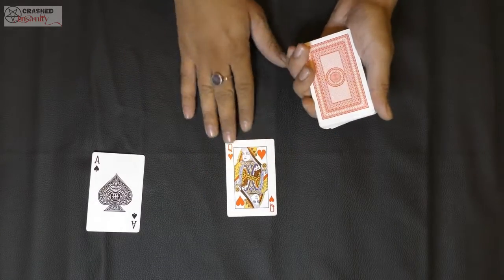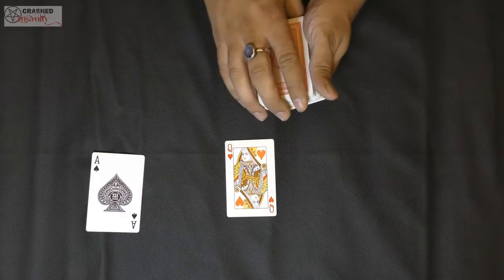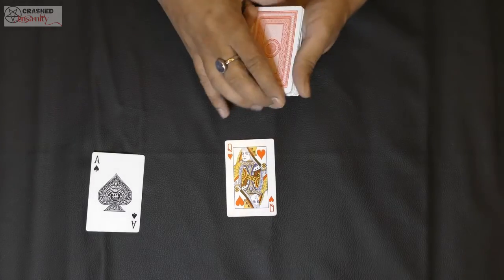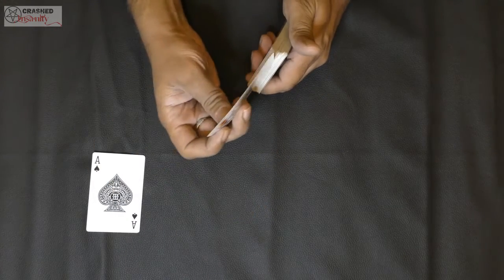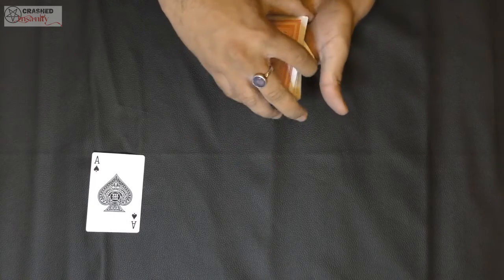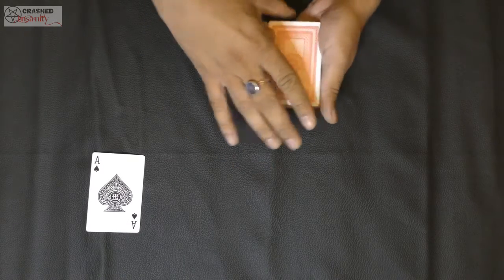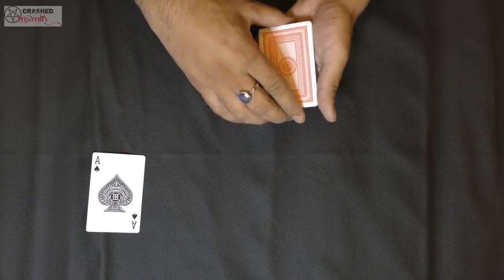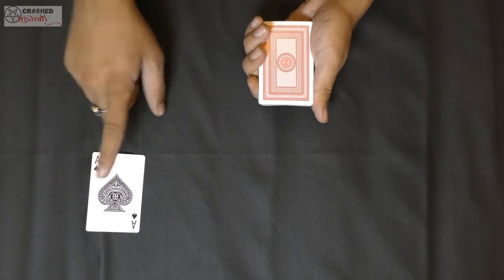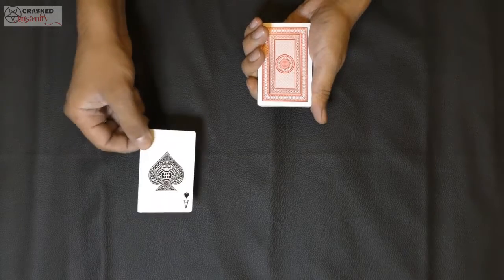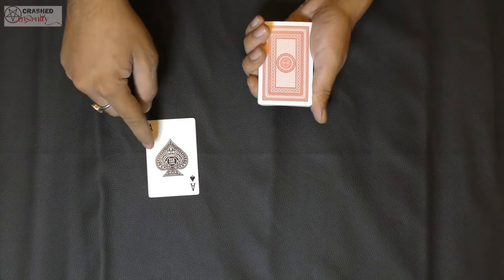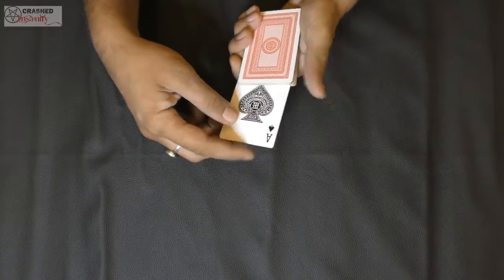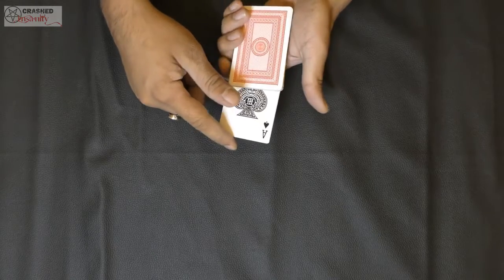So let's assume that the spectator selected the Queen of Hearts. Now we'll ask the spectator to put the Queen of Hearts back anywhere in the deck. Let's assume they put it somewhere in the middle. So the card goes in towards the middle, and we lose the card completely. There are no breaks, nothing with the deck. Now we're going to try and find the chosen card using the helper card that I had taken out, which is the ace of spades. Now I take the ace of spades and I will put it somewhere in the middle.